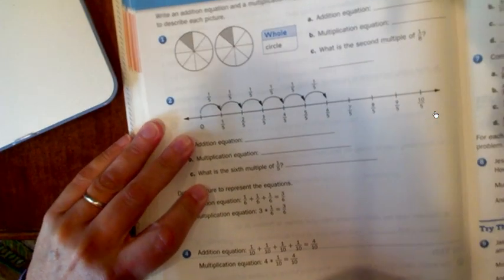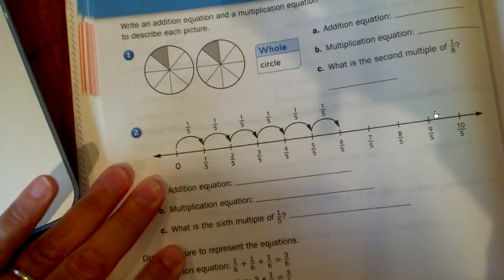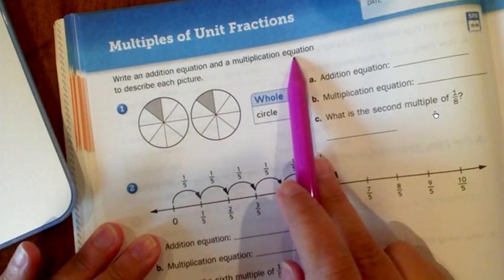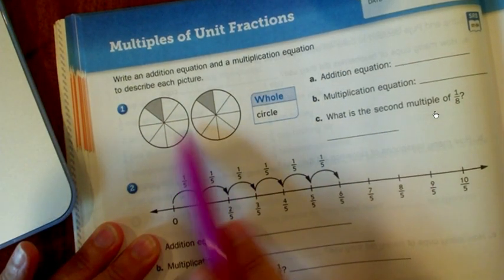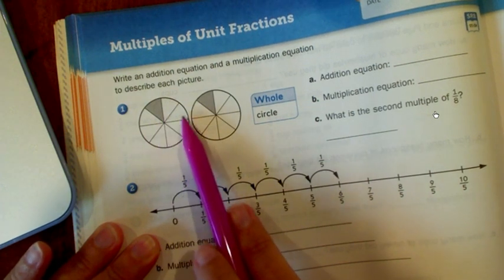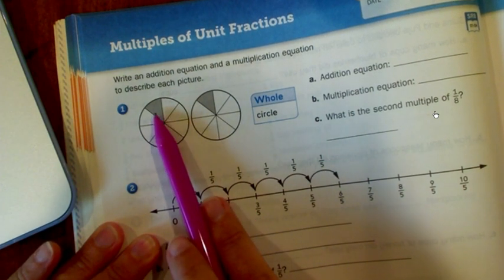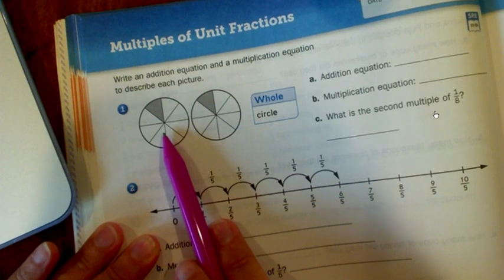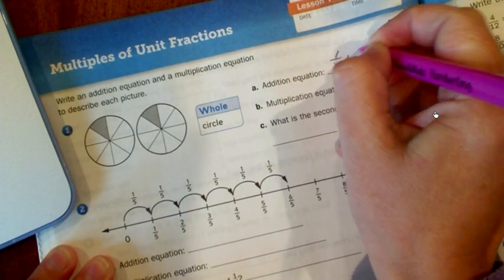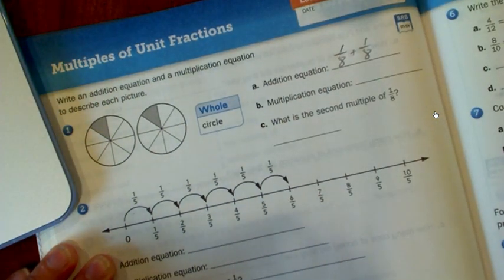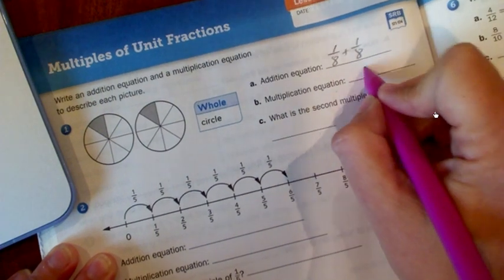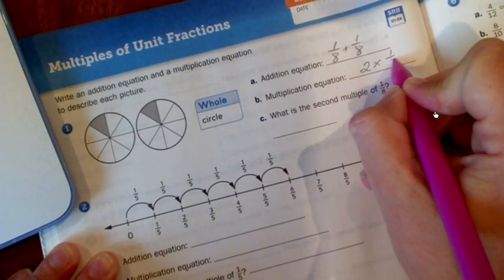We're just going to look at the top, and it says, write an addition equation and a multiplication equation to describe each picture. Well, here I have this circle broken up into eighths, and one is shaded. So I have 1/8, and then I have 1/8 here. So my addition equation would be 1/8 plus 1/8, right? So the multiplication equation, because I have two 1/8s, would be 2 times 1/8.